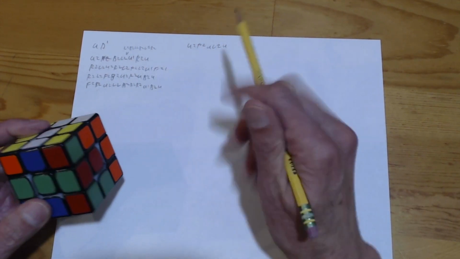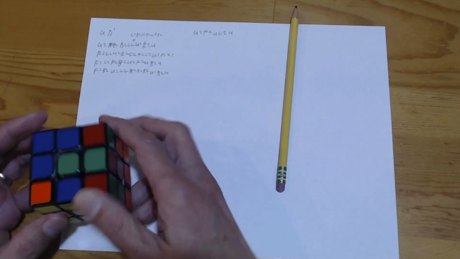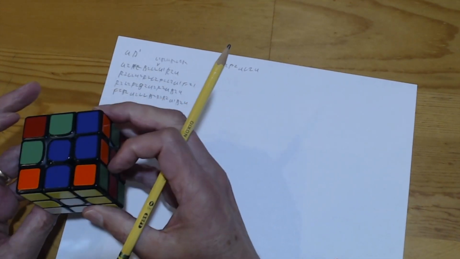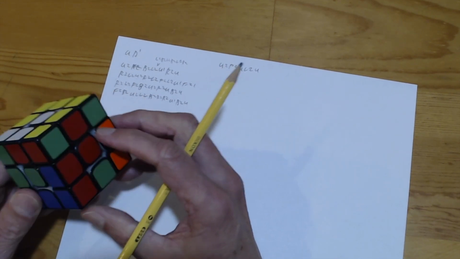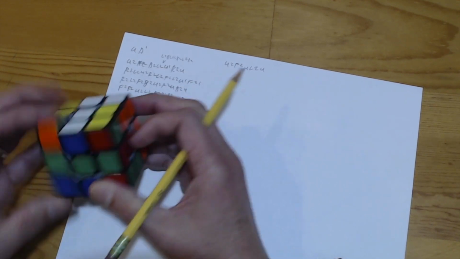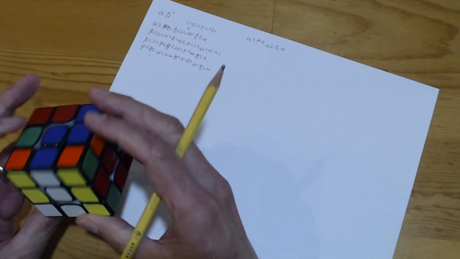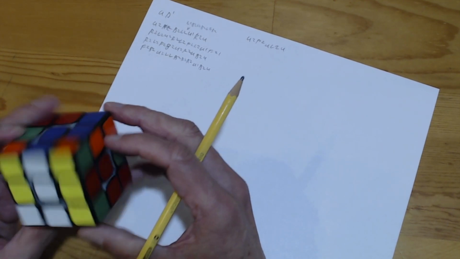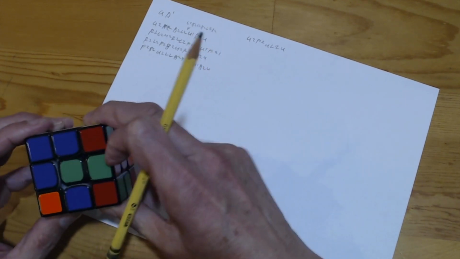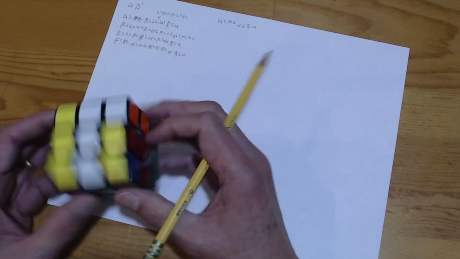So let me try LFL, LFLU. That's also not going to be. How about RBRU? That is not going to be a cheap fix. LB, LU, also not a cheap fix.